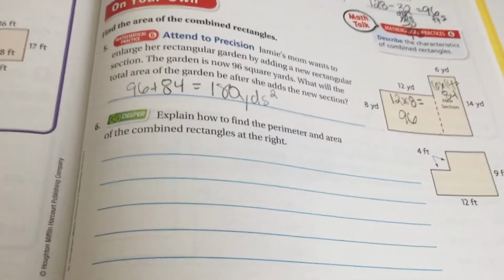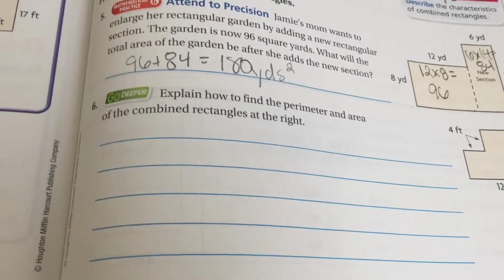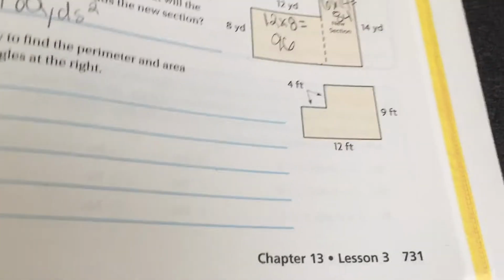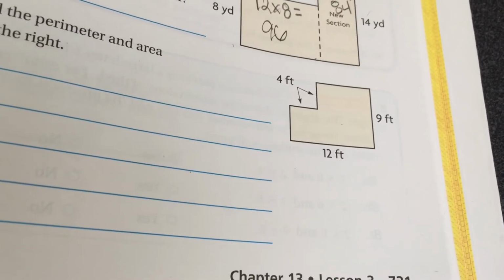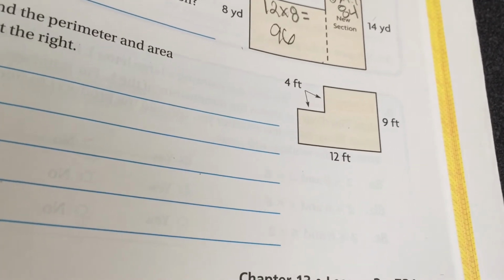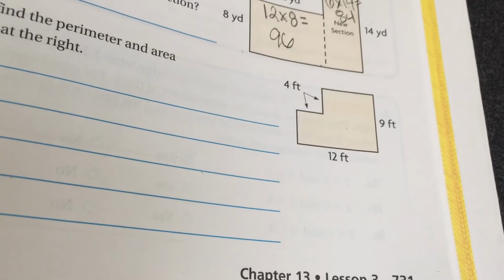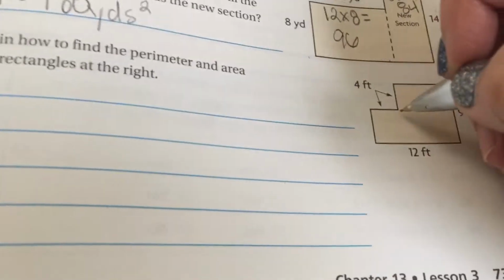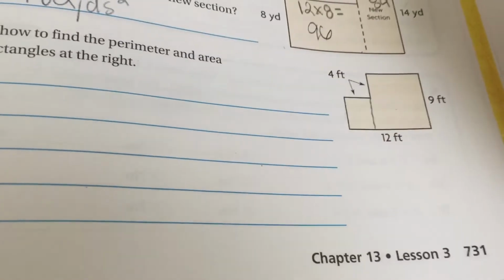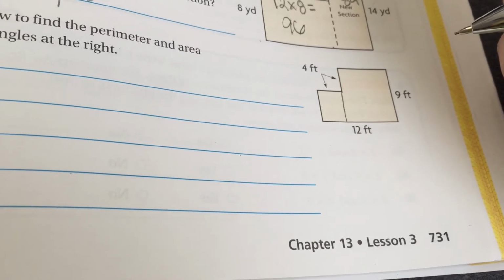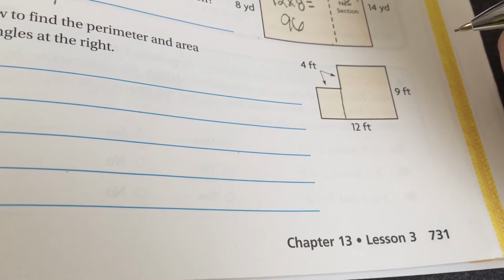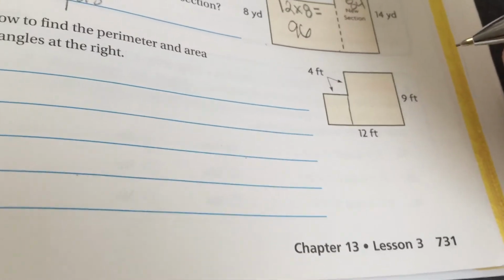Alrighty. Explain how to find the perimeter and area of the combined rectangles at the right. Interesting. So I would do, let's see here. Ooh, this is a good one. I would probably just break it down here. This little section and this bigger section over here. Which, yeah, I could do.